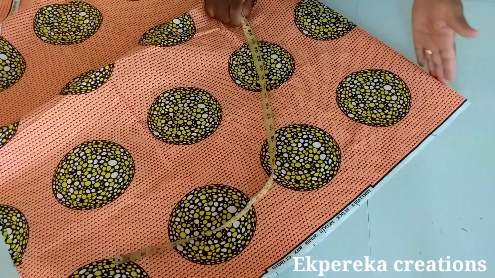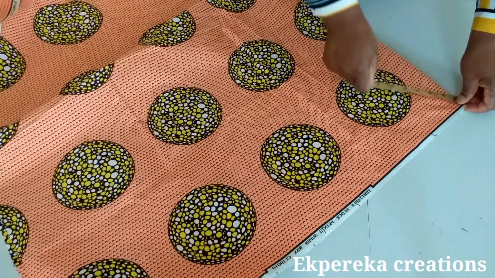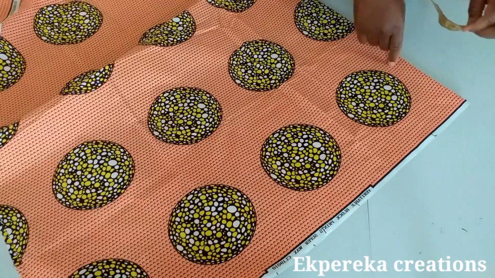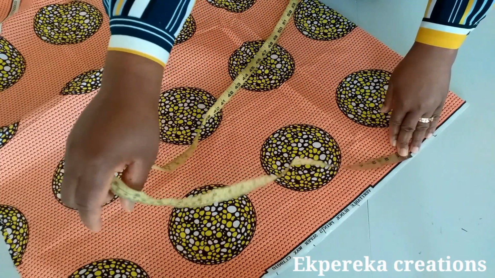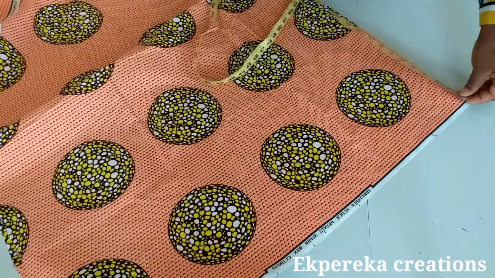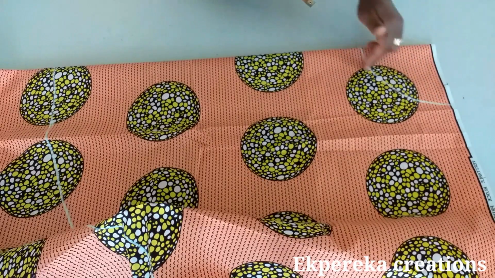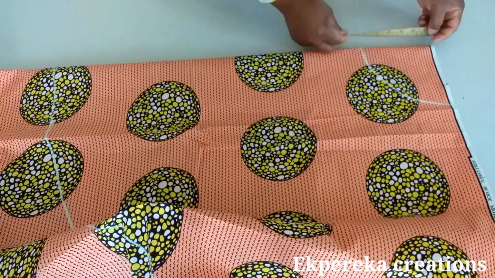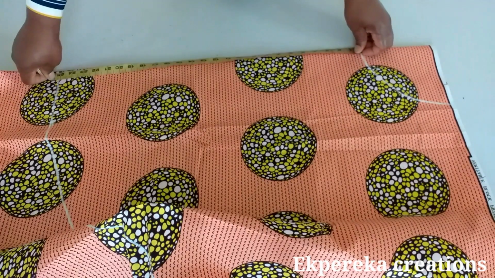This is the folded side. I'll mark 6 inches, 6 inches, 6 inches. I'll connect it. From 6 inches, I'll mark the length of the lower part, 25 inches. So this is waist radius, 6 inches. From this 6 inches, I measured 25 inches, the length of the lower part.